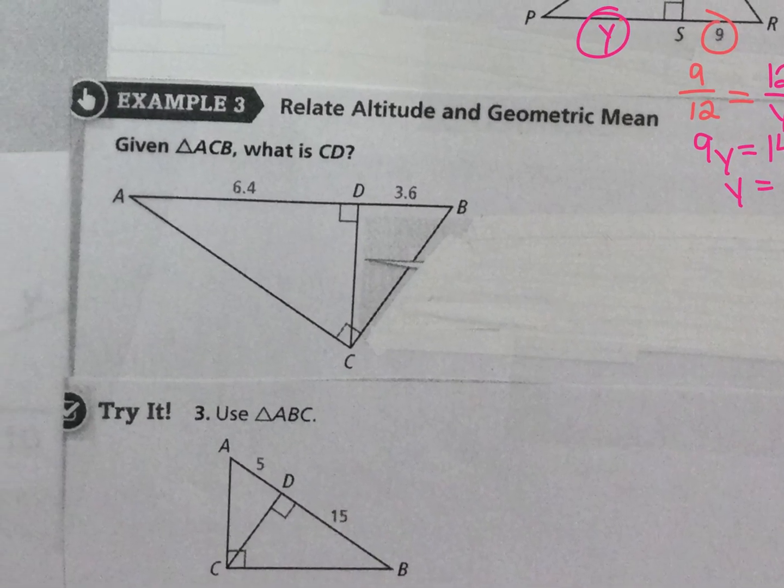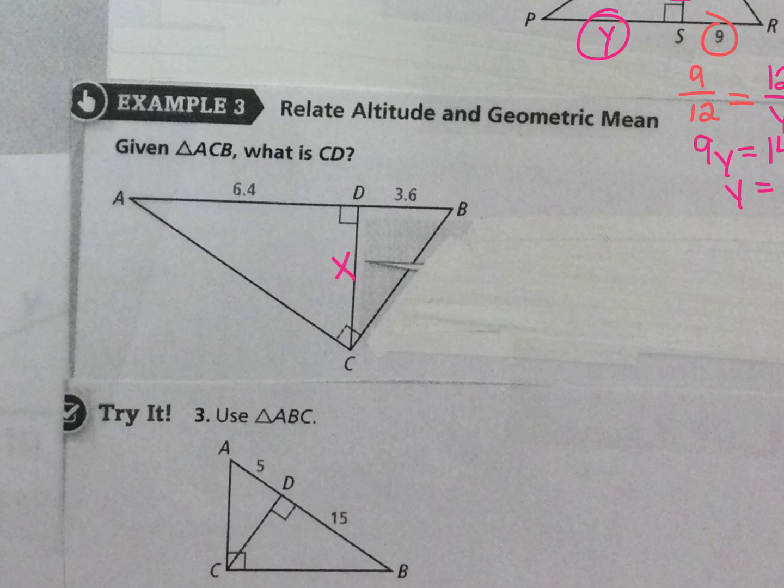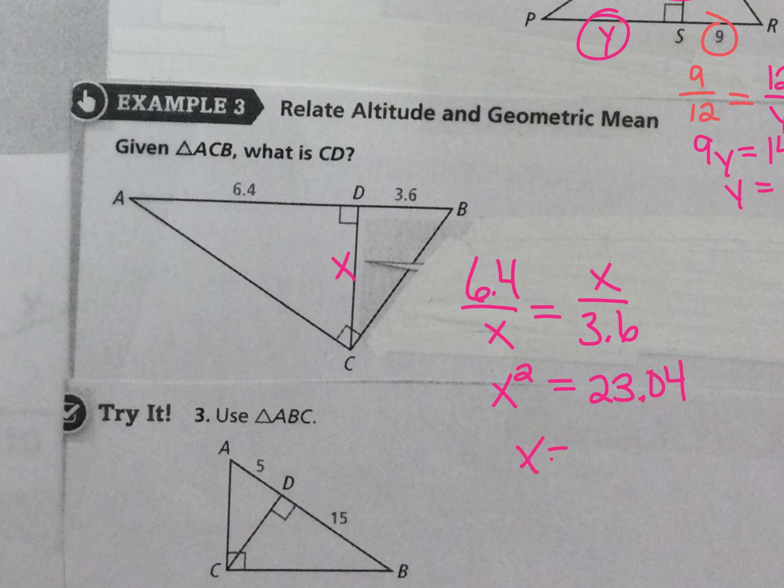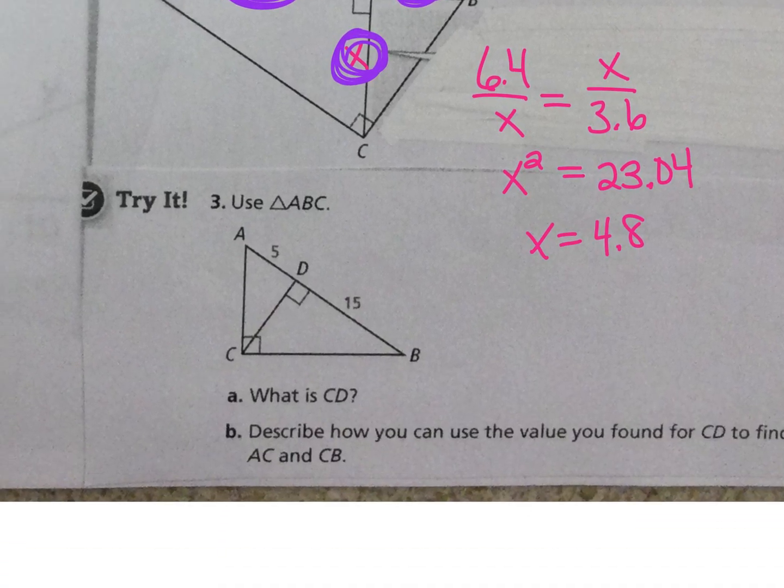So here, what is CD? 6.4 is to X as X is to 3.6. X squared equals 23.04. So X equals 4.8. So there's a little rhythm to it. That base is to X as X is to that base. All right, so let's look here.